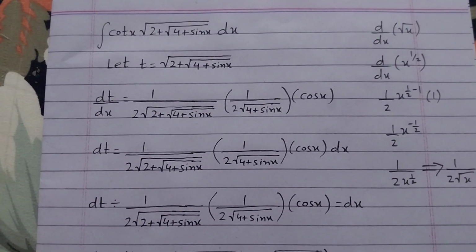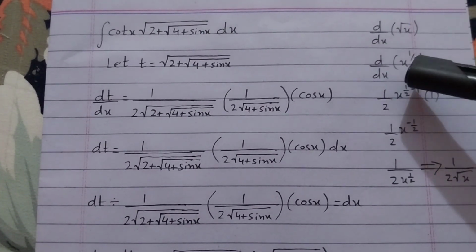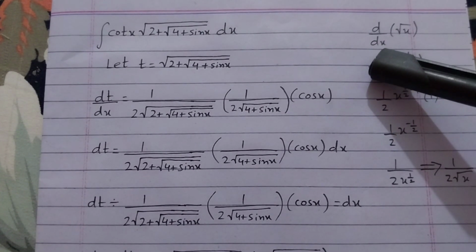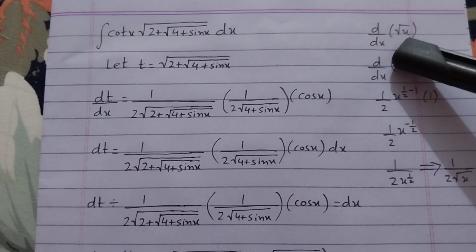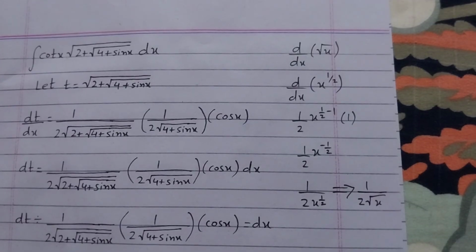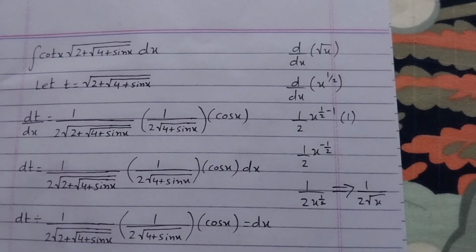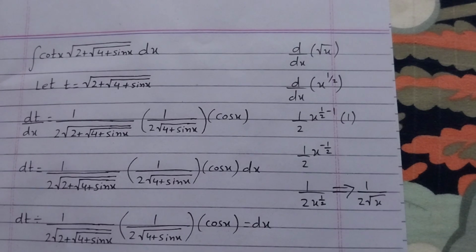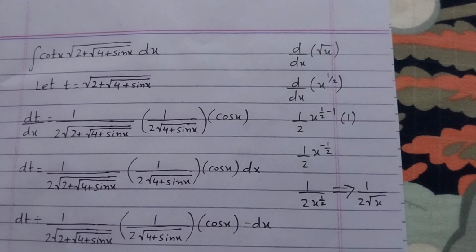Because if you see here, I have taken the derivative of square root of x. Square root of x is just x raised to power 1 by 2. So we need to apply the power rule. The power comes in front, so 1 by 2 will come in front, and we have to subtract 1 from the original power, so 1 by 2 minus 1.